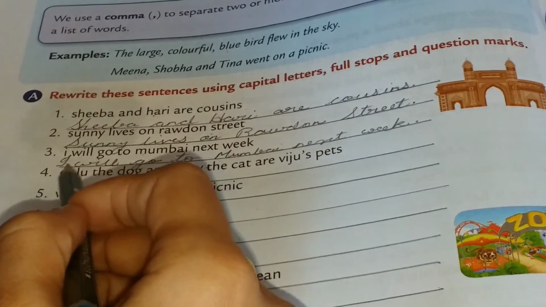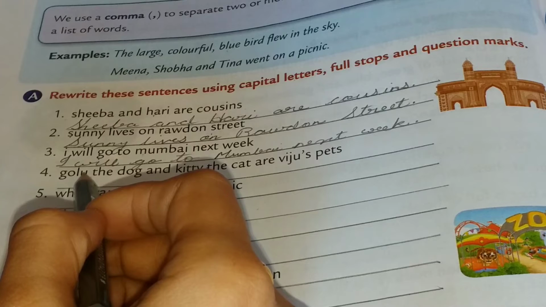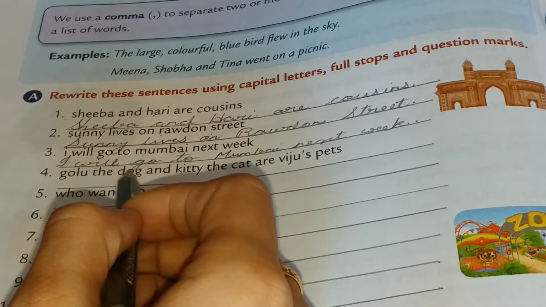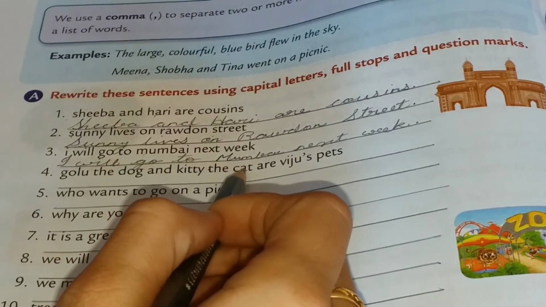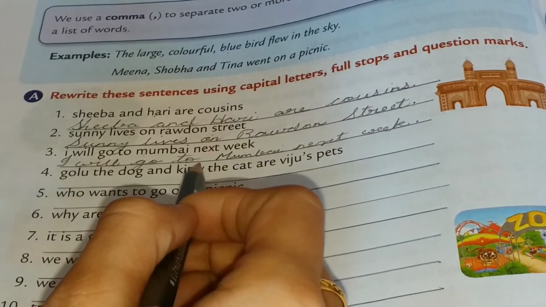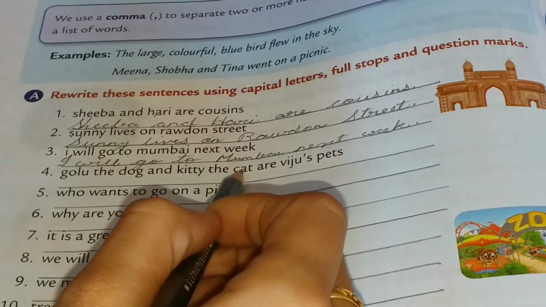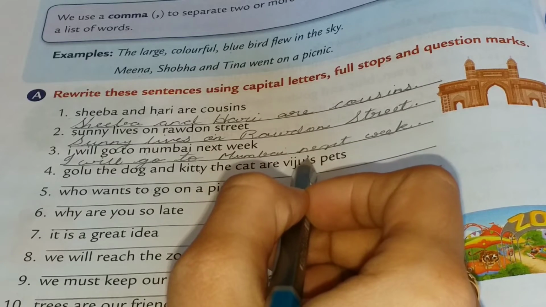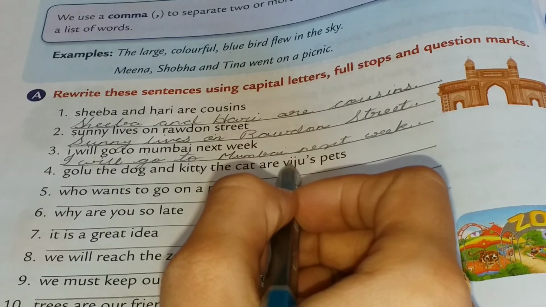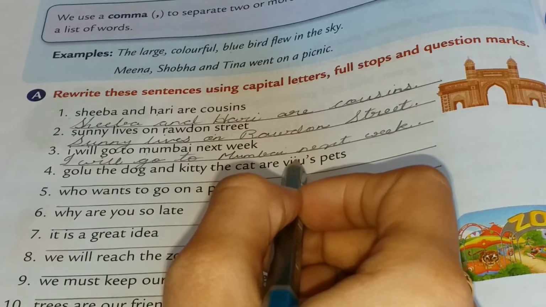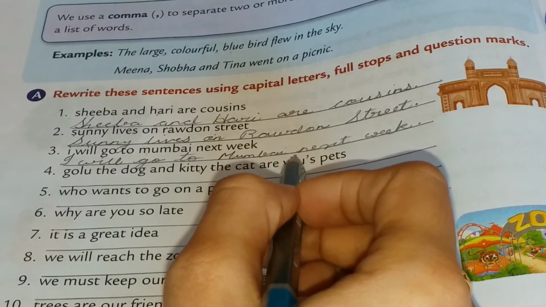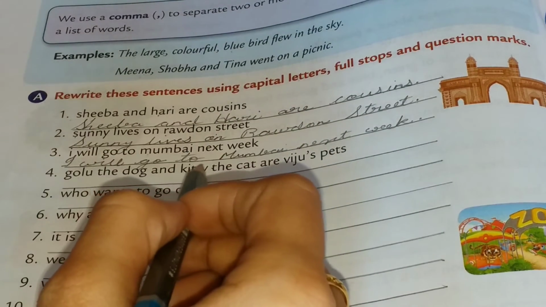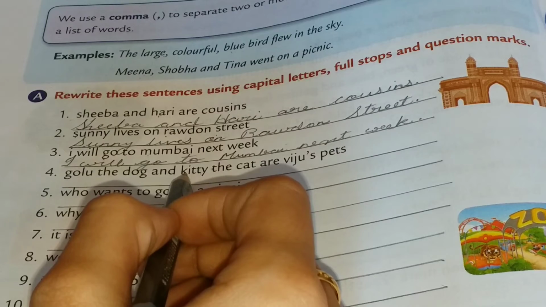Now children, Golu, this is a special name of an animal. That is special name of a dog. Kitty the cat. It is also a special name of an animal. That is the cat. Are Viju's pets. Now Viju is also a special name. So that is why Viju will be written with capital V. Golu will be written with capital G. Kitty will be written with capital K.